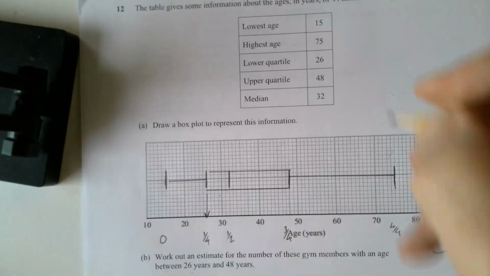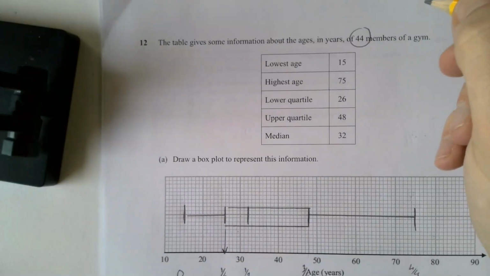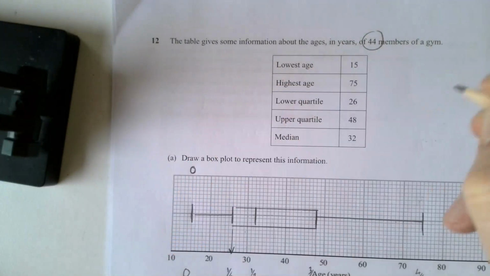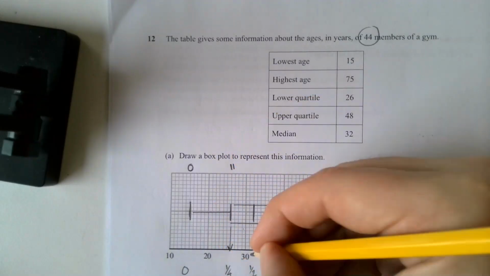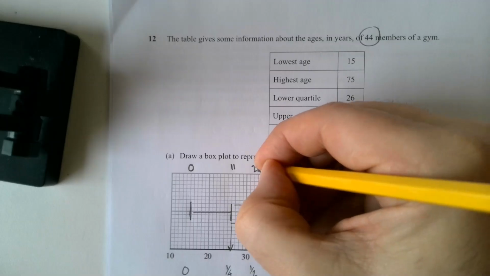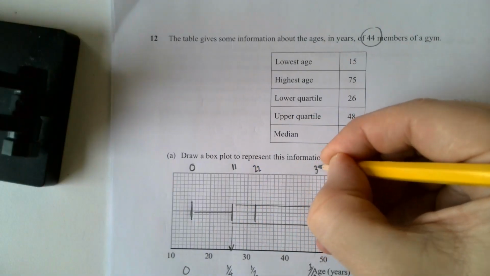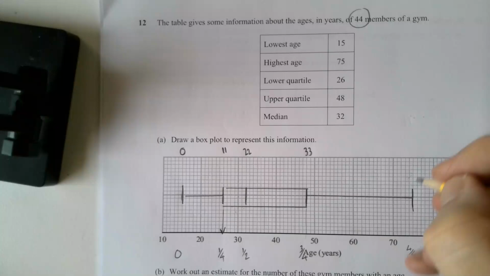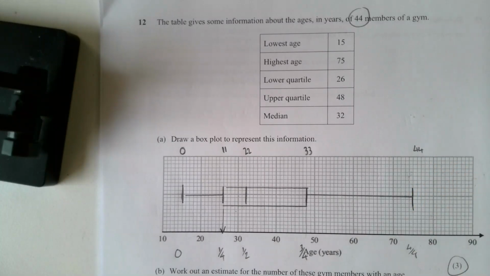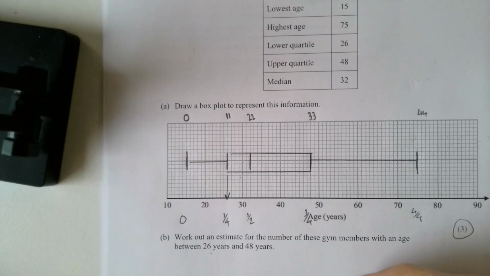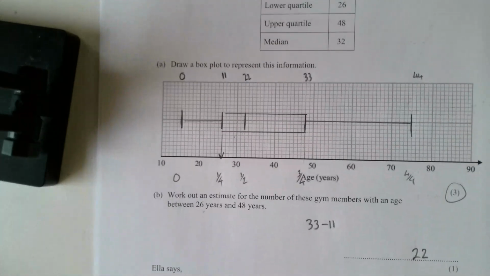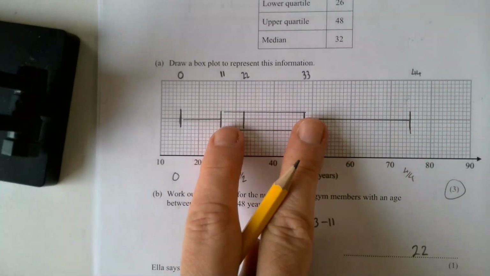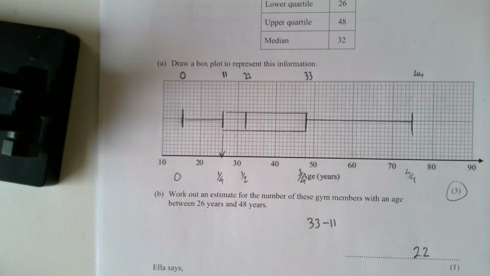Now it says there's 44 members in my gym. So this is 0 of those members. This will be a quarter of those 44 members, so that will be 11 members. This is half of that, so that will be 22 members. This one's 3/4, so that will be 33 members. And this one will be 44 members. So what's the number of gym members between there? It will be between 33 and 11. So that's 22 members, so half of my members are between my lower quartile and my upper quartile.